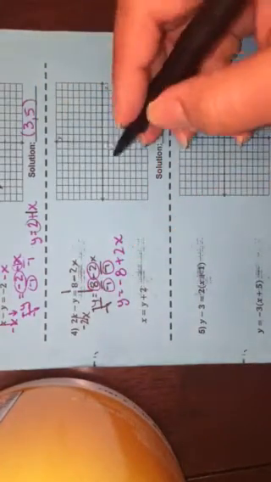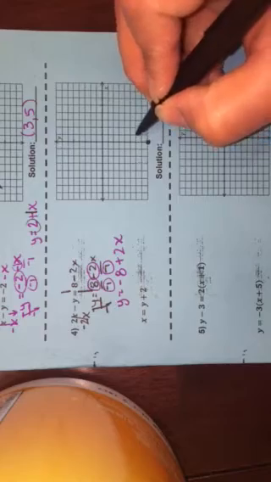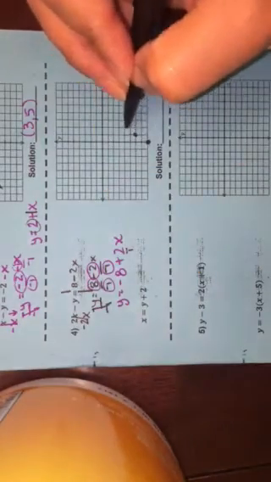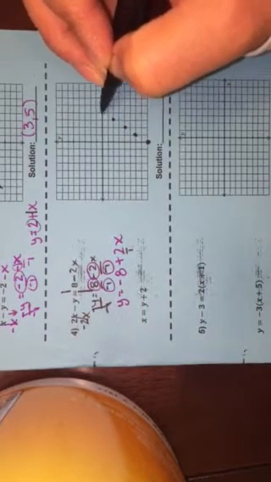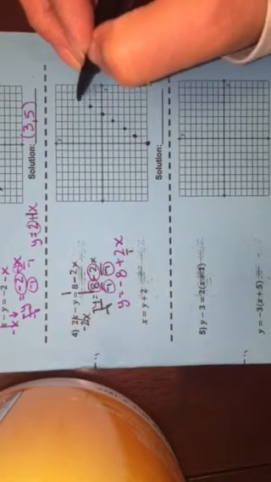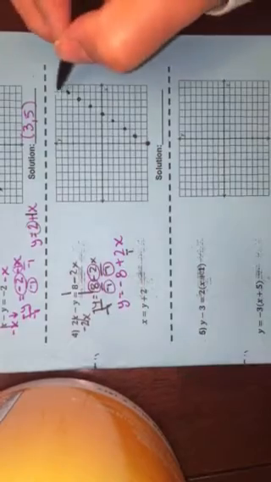So I'm going to go down to negative 8 and get more points with my slope. So I'm going to go up 2 over 1, because remember your slope is really 2 over 1. Up 2 over 1. And there's your line.